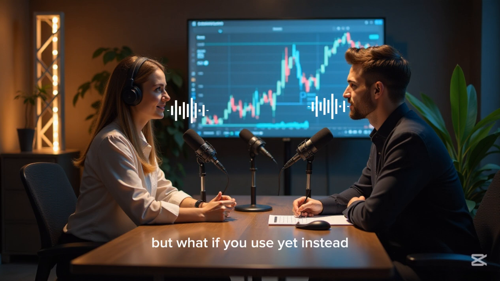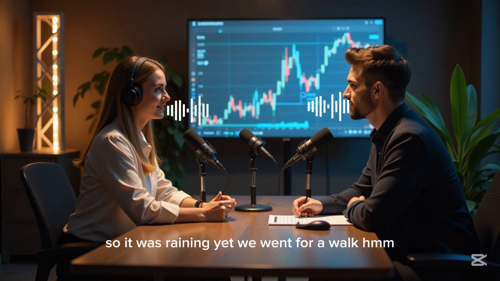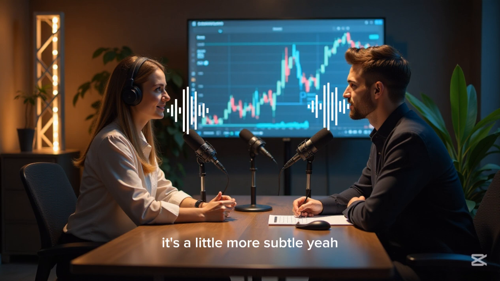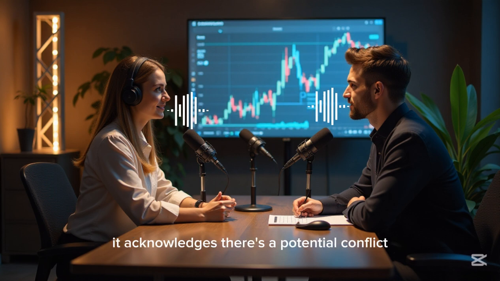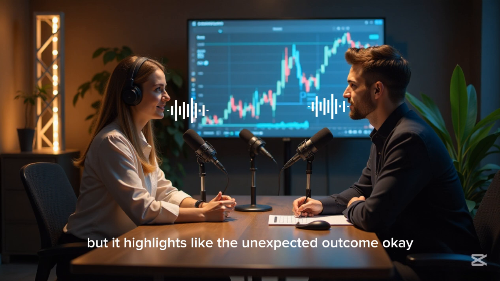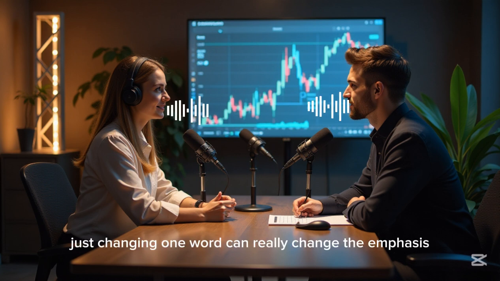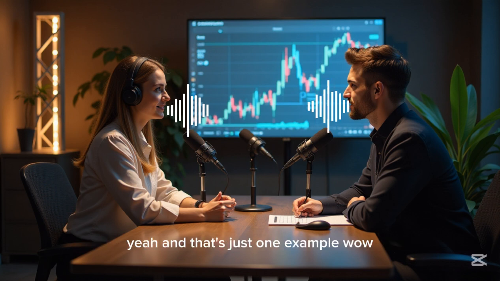But what if you use yet instead? It was raining, yet we went for a walk. It's a little more subtle, like the rain was less of a problem. Exactly. Yet often suggests a milder contrast. It acknowledges there's a potential conflict, but highlights the unexpected outcome. So just changing one word can really change the emphasis. And that's just one example.